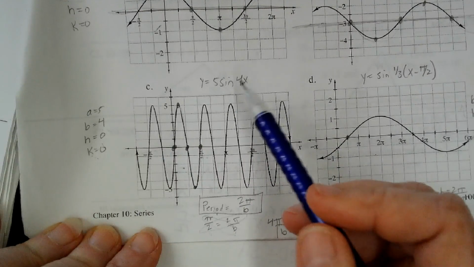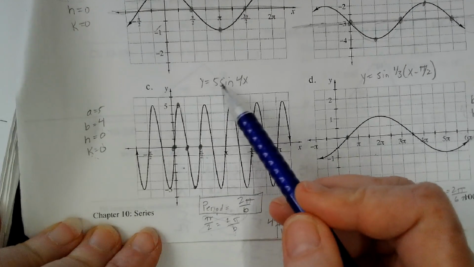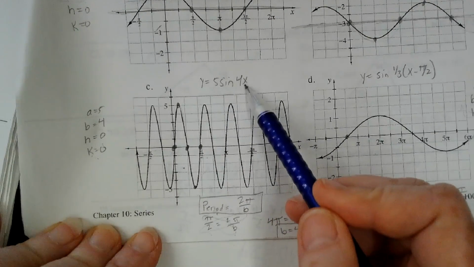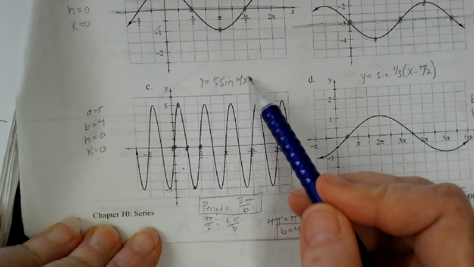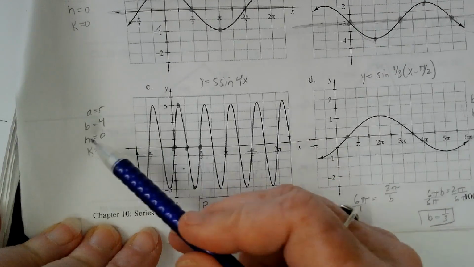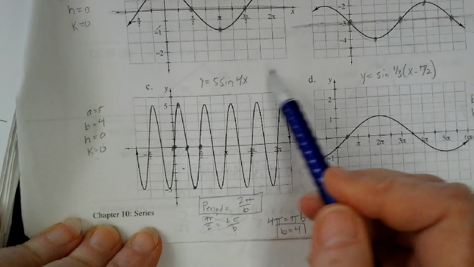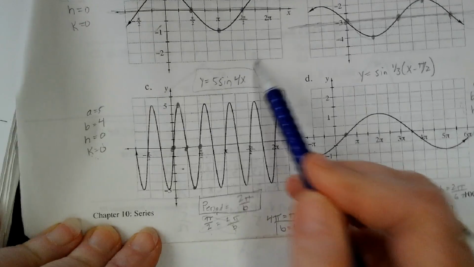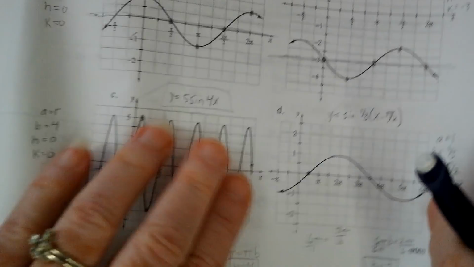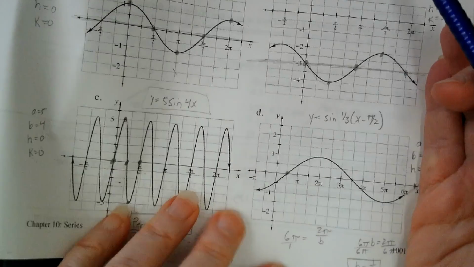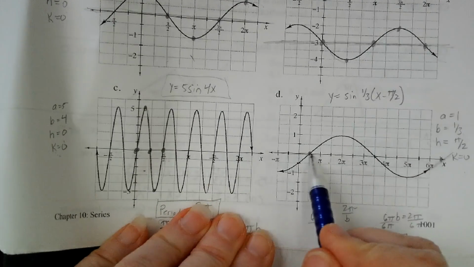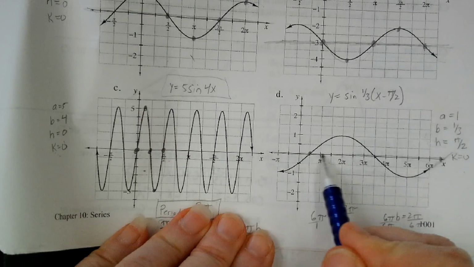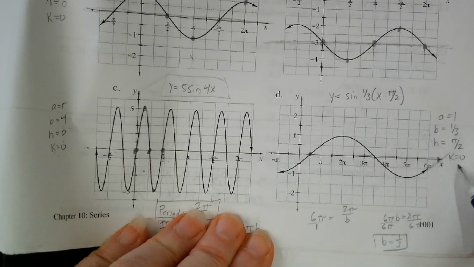A is the amplitude, it goes in front of the sine. B goes in front of the x. H would have gone inside some parentheses, and we don't have h and k, so this right here is the answer. And then letter D, I have to identify, well, first I like to look for the center line, and it looks like it's right on the x-axis, so that tells me k is 0.